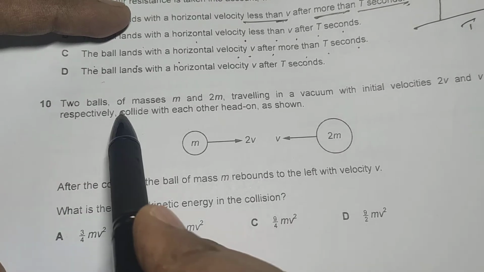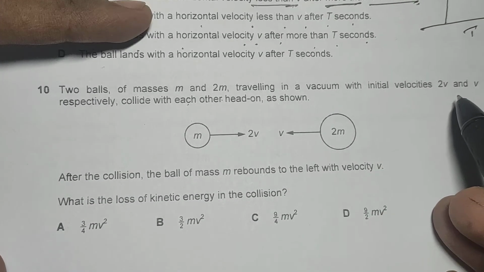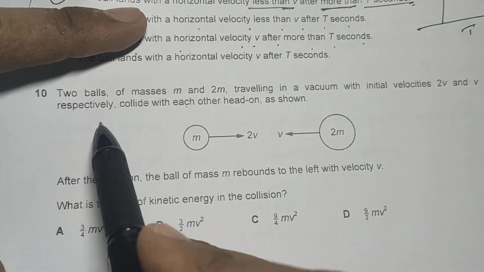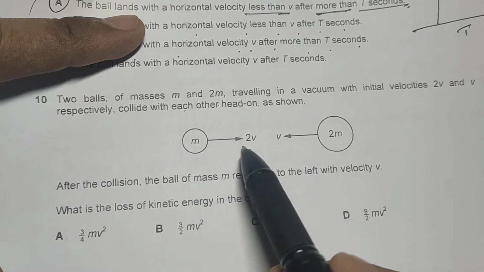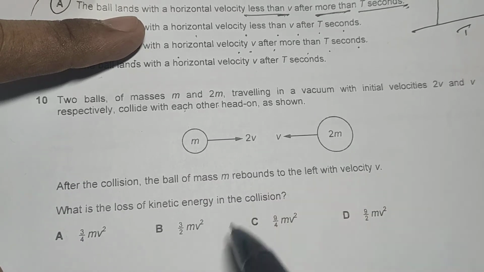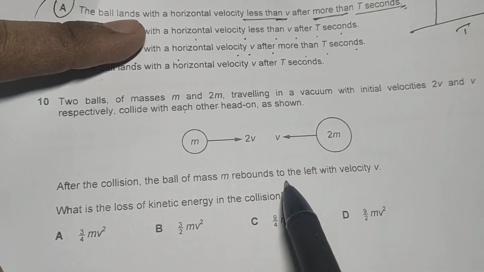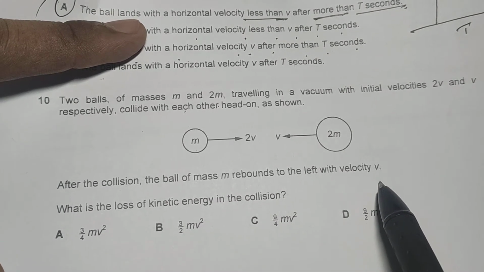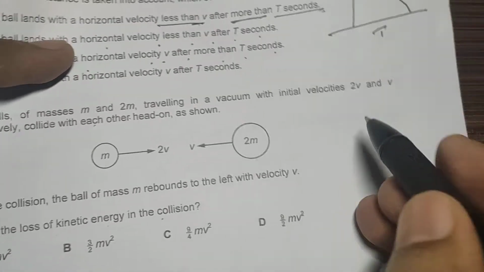The two balls of masses m and 2m traveling in a vacuum with the initial velocities 2v and v respectively collide with each other head on as shown. So this is m, this is 2v, and then this is 2m, and then this is v. After collision, the ball of mass m rebounds to the left with the velocity v. What is the loss of kinetic energy in the collision? So after collision, what's happening?